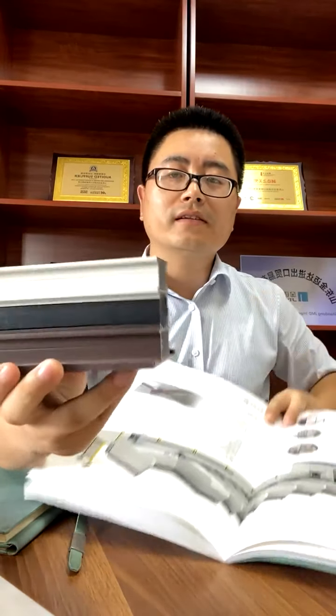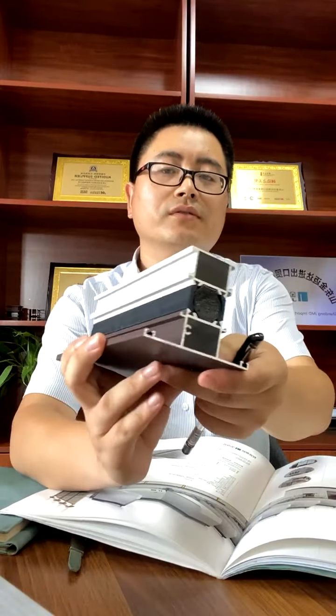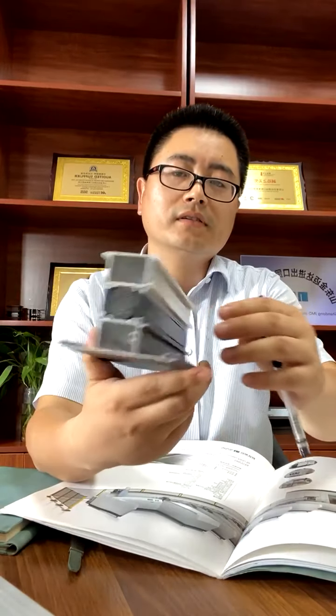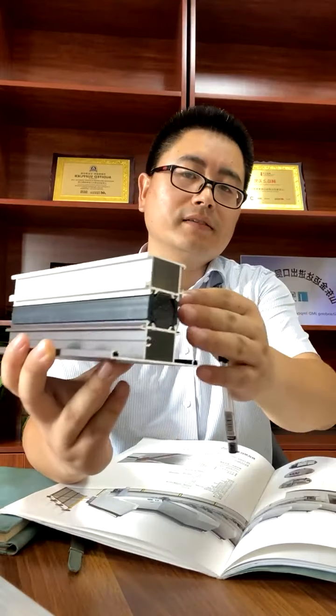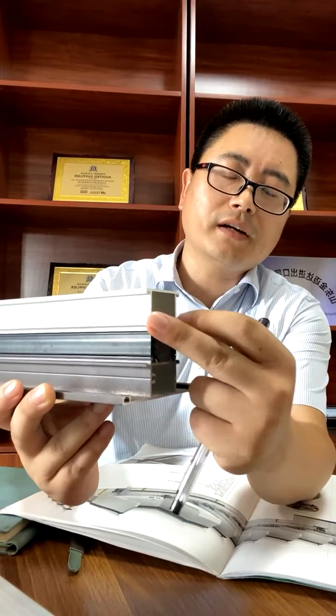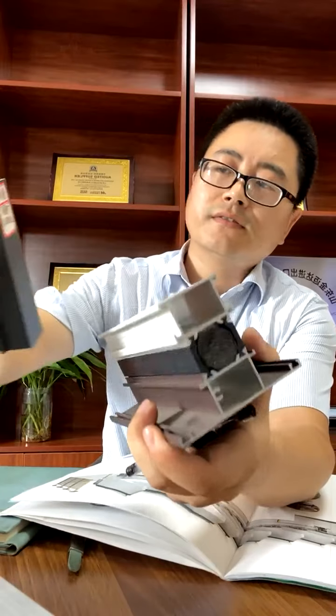So you can see this profile will be cut at 90 degree. Not 45, it's 90 degree, and we need to mill the different layers of the profile to make it fix to each other properly, like this.